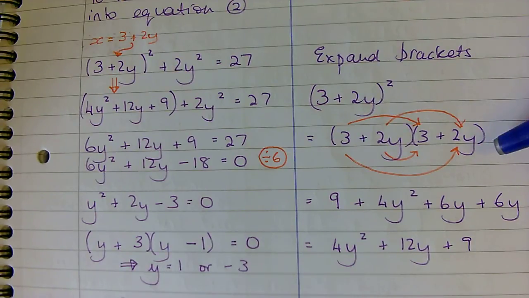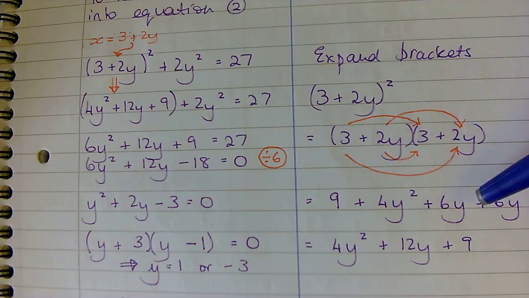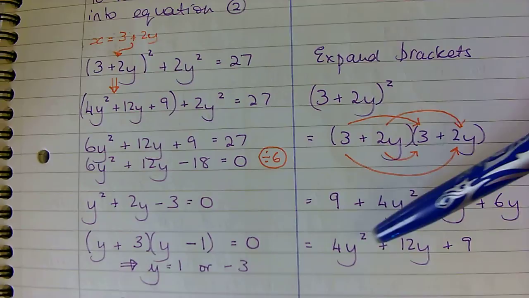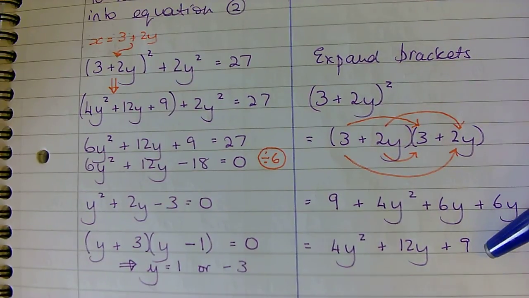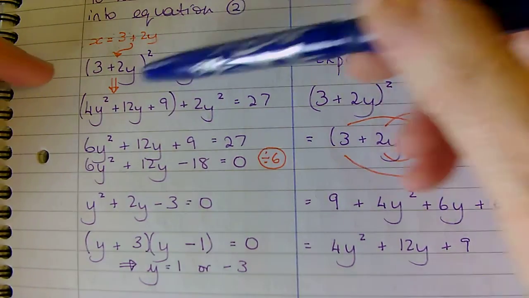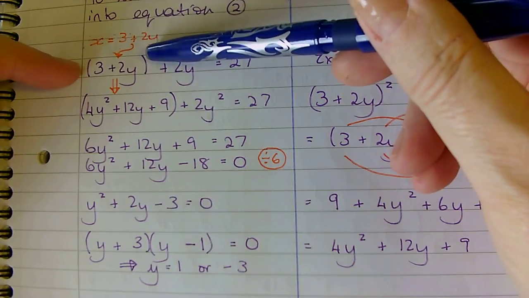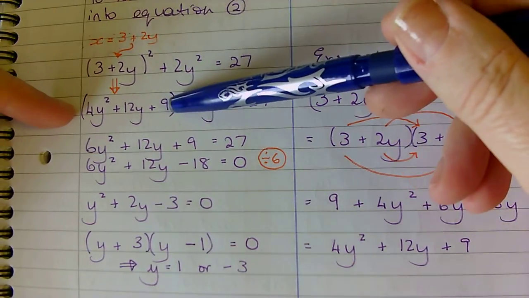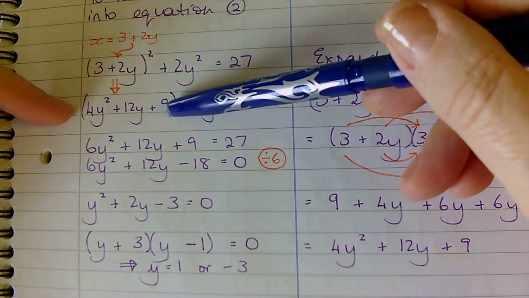Now the result of that multiplication then comes out as 9 plus 4y squared plus 2 lots of 6y. And tidying that up and putting it in order, we end up with 4y squared plus 12y plus 9. So those three terms replace this double bracket and the square here. And you'll see that I've written them there just in brackets, so you can see that that's a direct replacement.